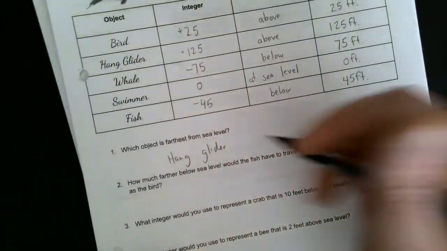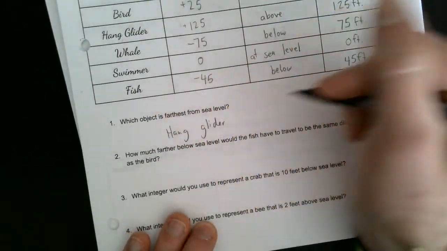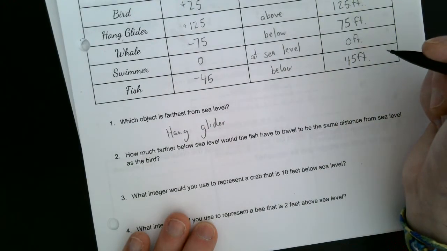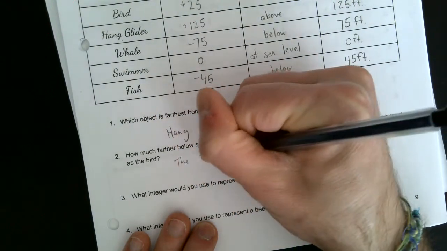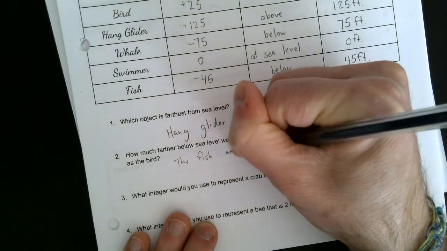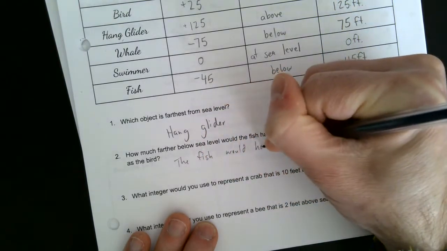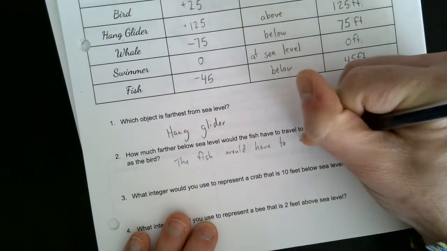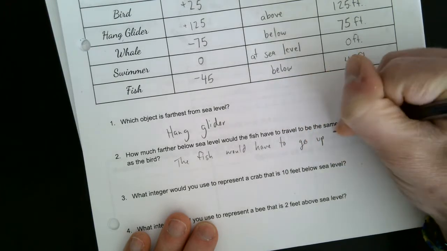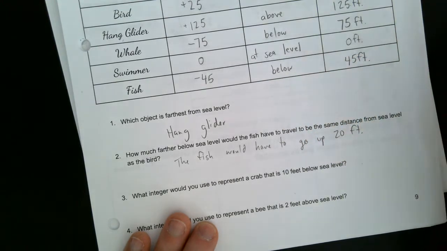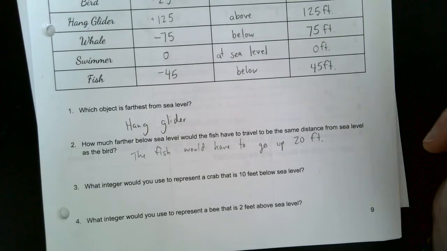This is a tricky question here. But the fish would have to go up 20 feet to be the same distance from sea level as the bird.